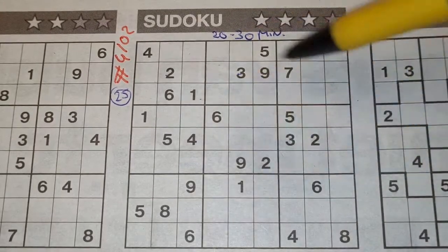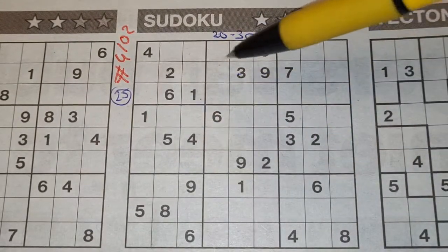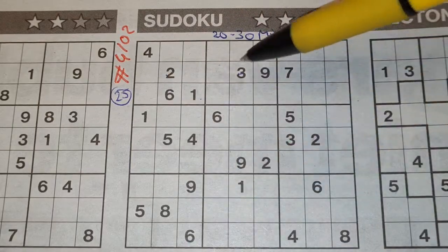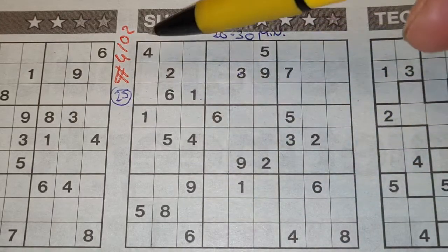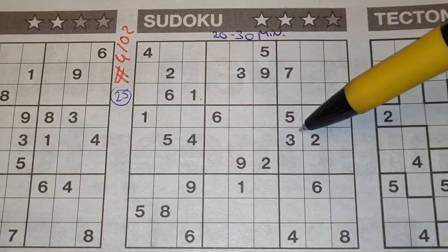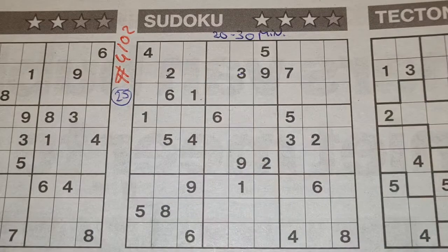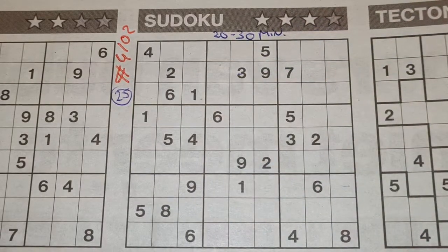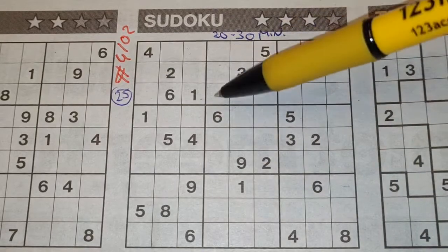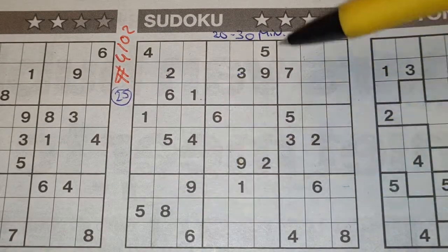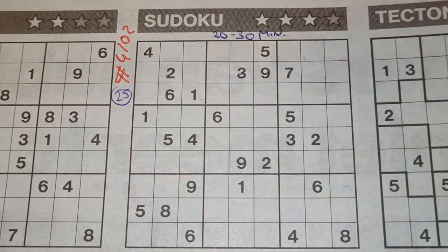Let me scan the puzzle. We have here 3 1s, 3 2s, 2 3s, 3 4s, 4 5s. Okay. 4 6s. Okay. 1 7, 2 8s, and 3 9s. Okay.